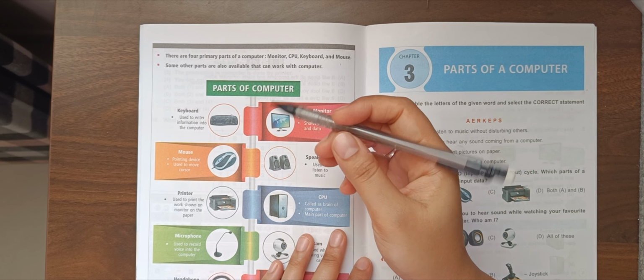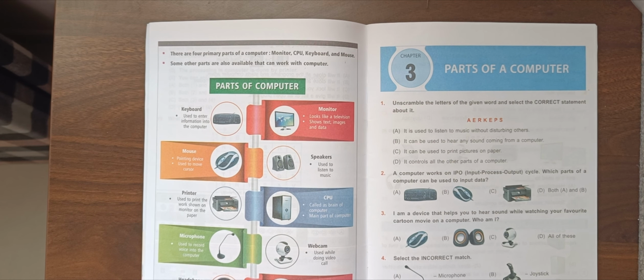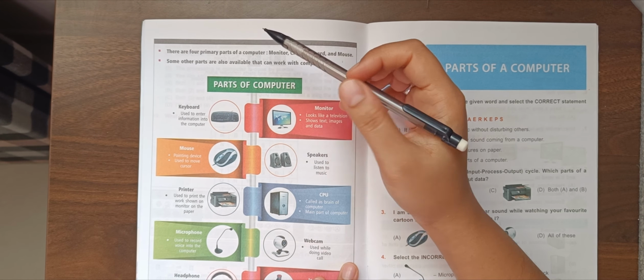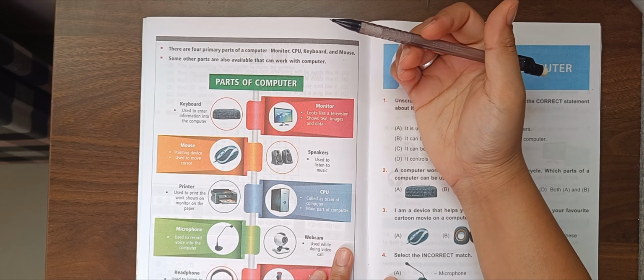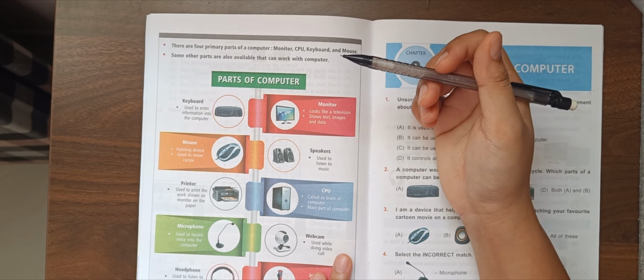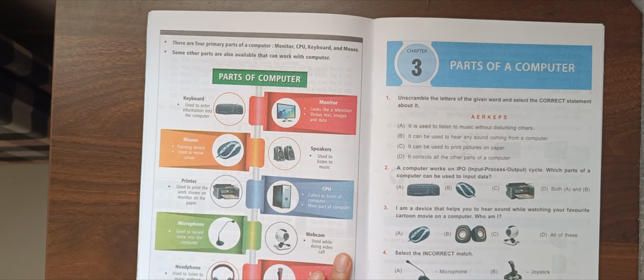In the last chapter we learned about the input processing output cycle, so IPO. So from where can we give the input to the system, and from where can we get the output from the computer?